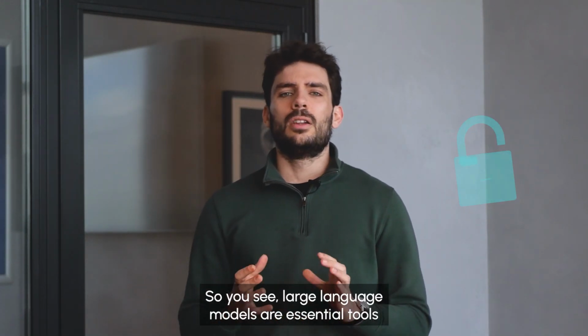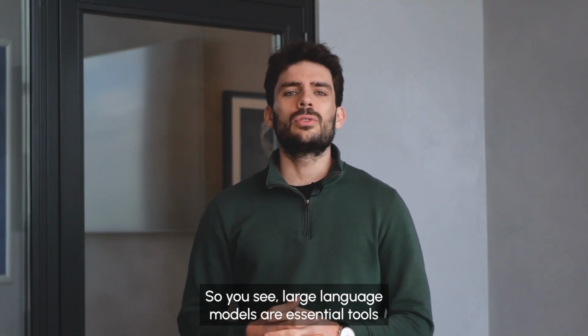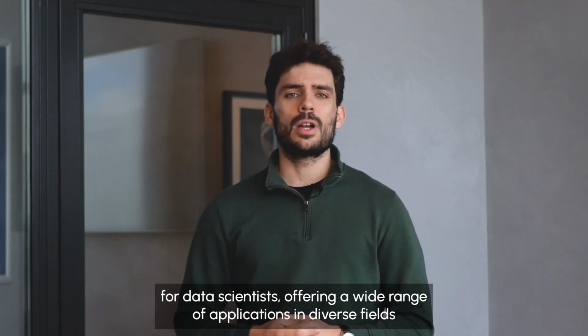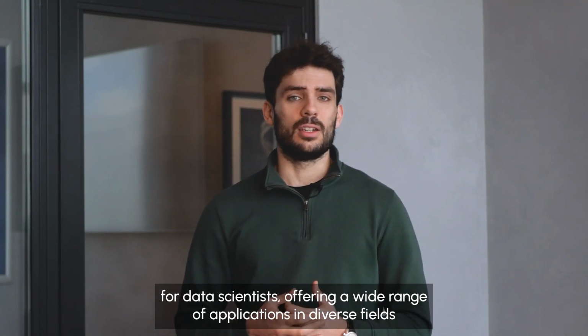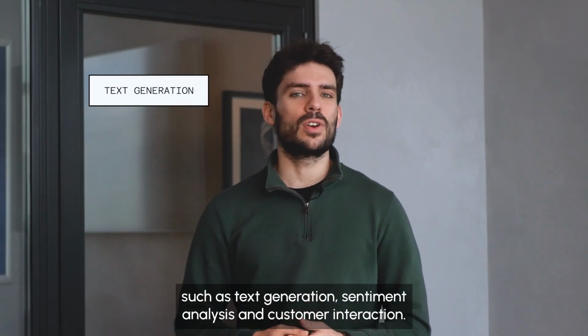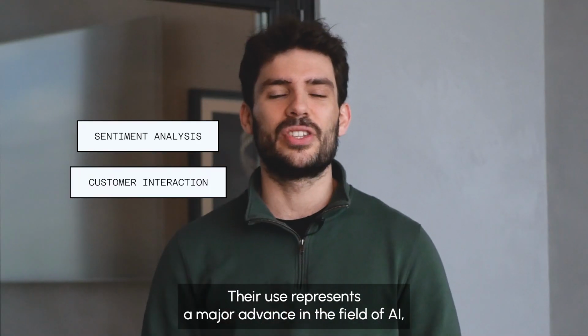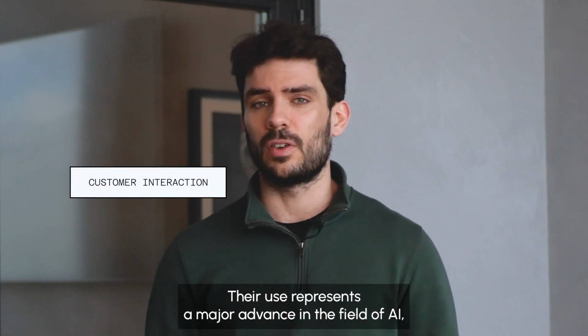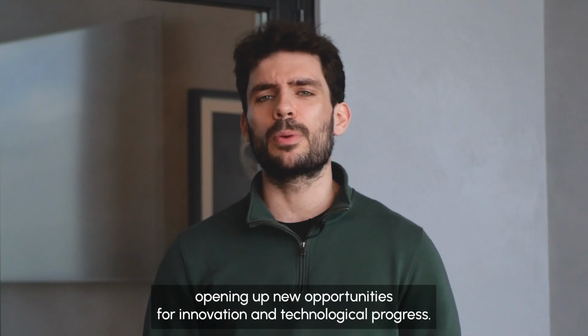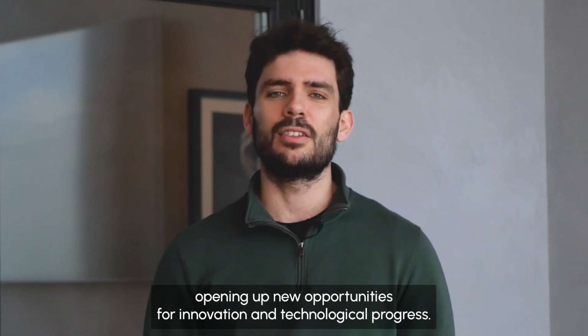So you see, large language models are essential tools for data scientists, offering a wide range of applications in diverse fields such as text generation, sentiment analysis, and customer interaction. Their use represents a major advance in the field of AI, opening up new opportunities for innovation and technological progress.